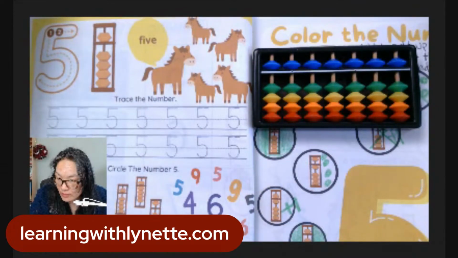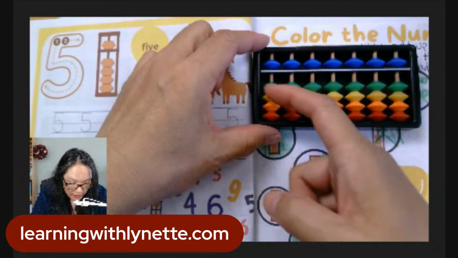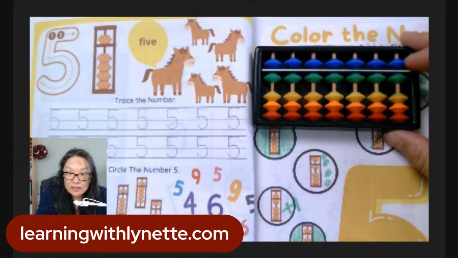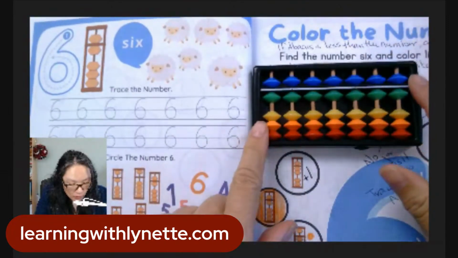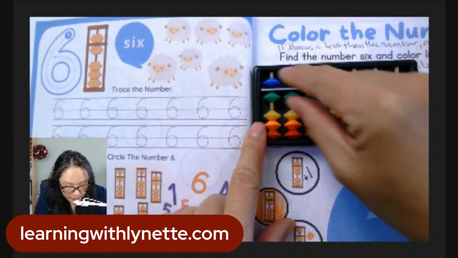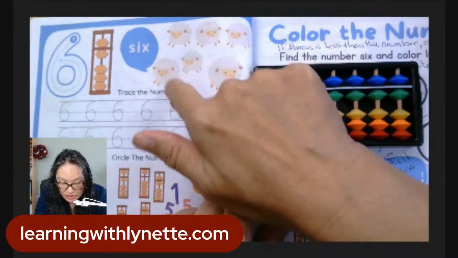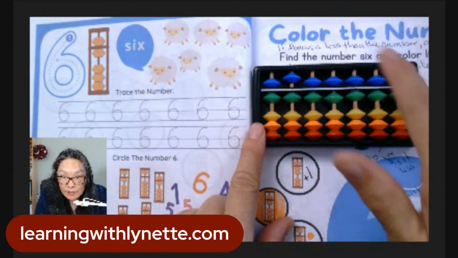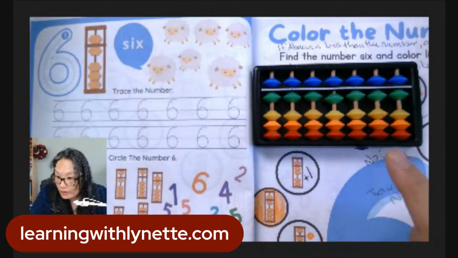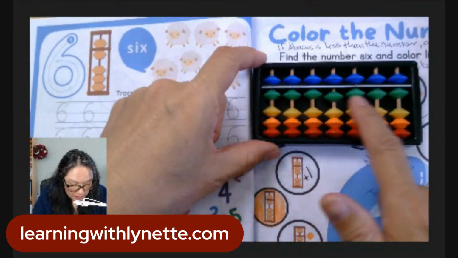Well, then what's six? After five is six. That's what six looks like. Six is one bead on top, one bead on bottom. These are all sixes. So I have six sheep. I have six on the abacus. Does that make sense? That's what six looks like.